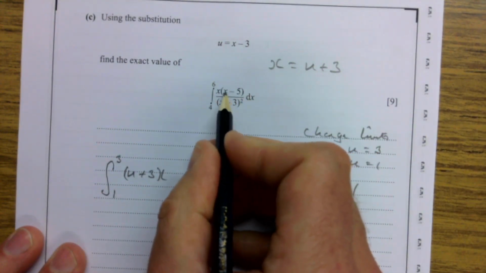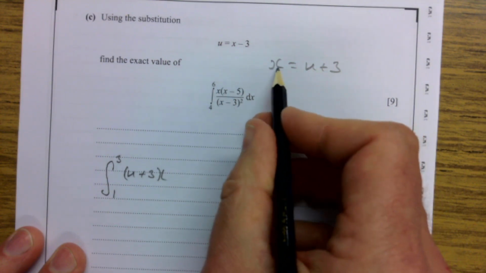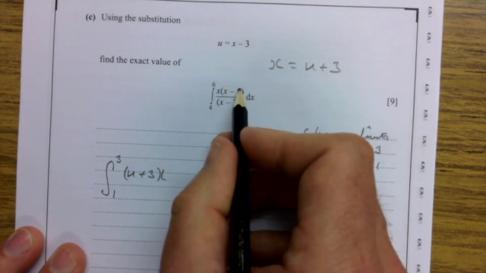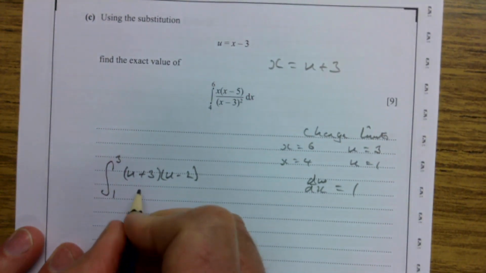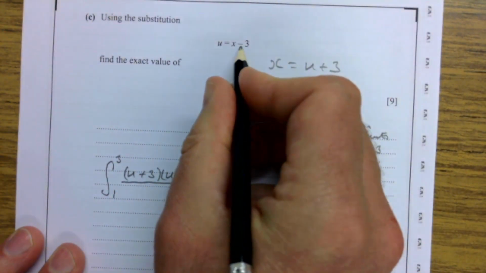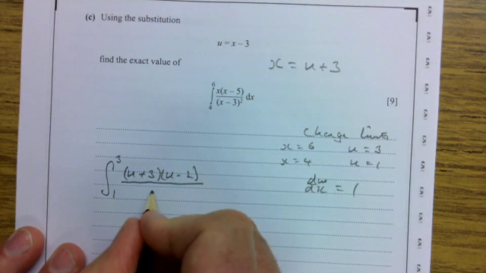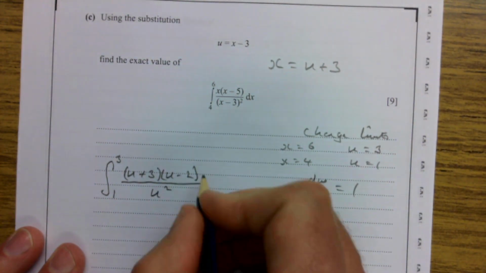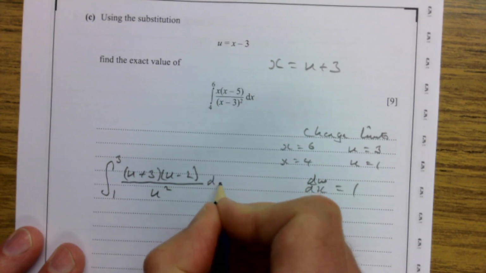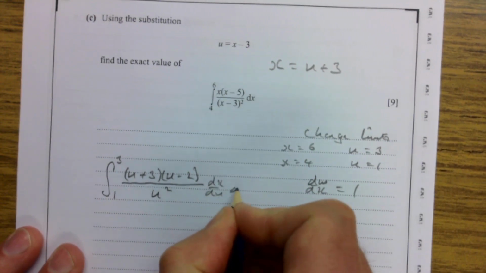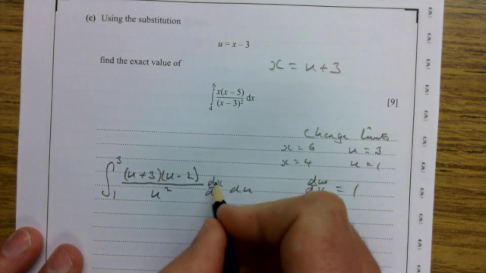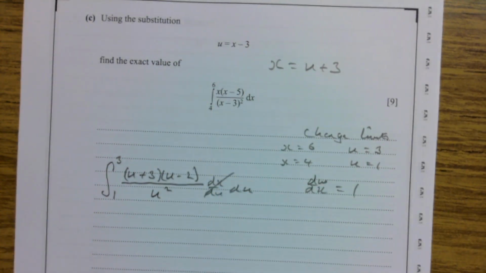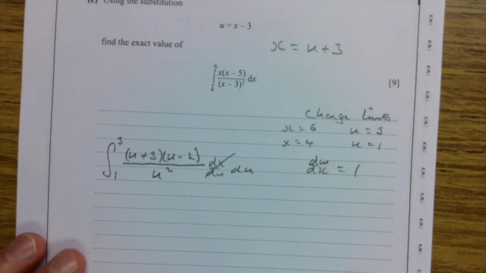And that's upon x minus 5. So that's going to be x, so I change that for u plus 3, so it's u plus 3 minus 5. So it's going to be u minus 2. This is x minus 3 here, so that's fine. So that's just going to be u squared. And it's going to be dx by du. Now du by dx is 1, so dx by du is going to be 1. So that then is just going to disappear, and that'll be okay.